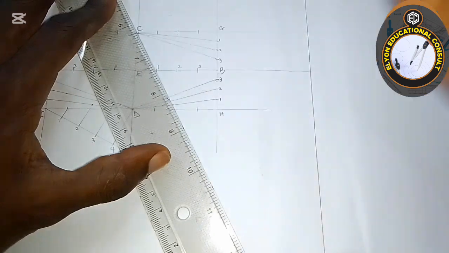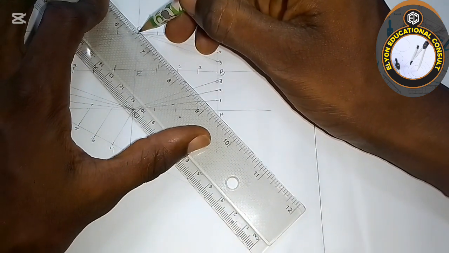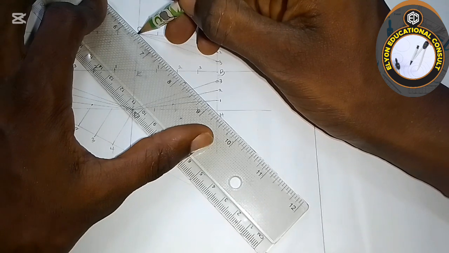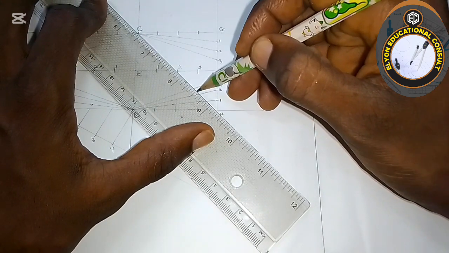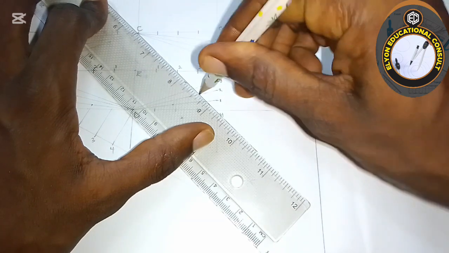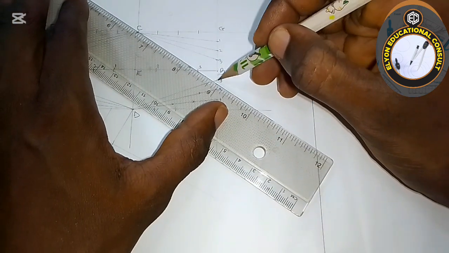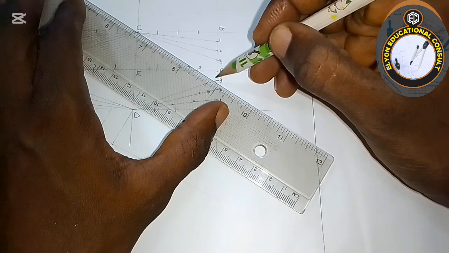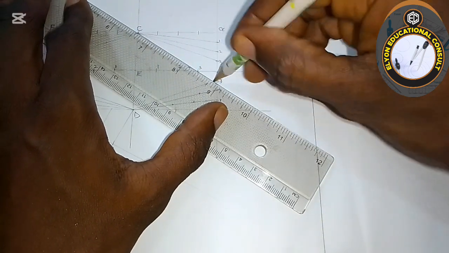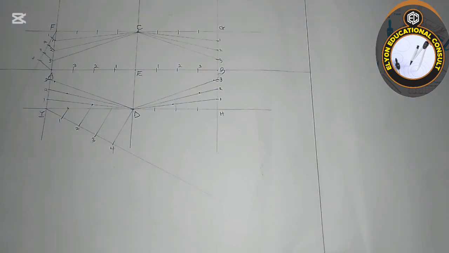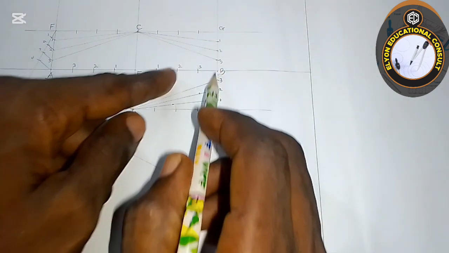Then go to 2, C2. Make sure it's on the point, not on the figure. It goes like this until it touches 2. This is my 2. Take note of the point. Then go to C3. As it goes, this is my 3. Now you can see for this bottom, we are going to be having a curve which will go that way.